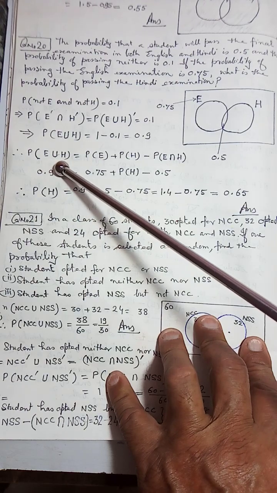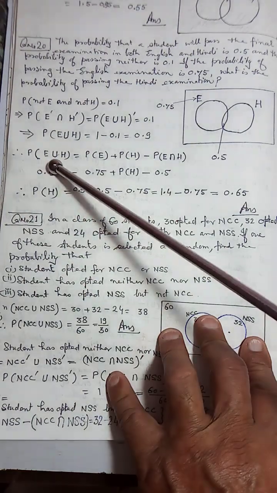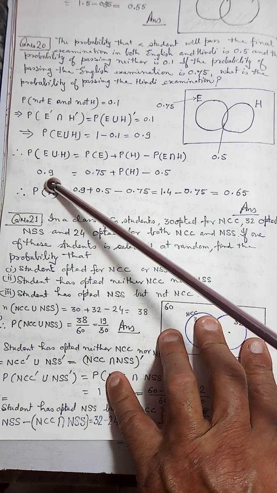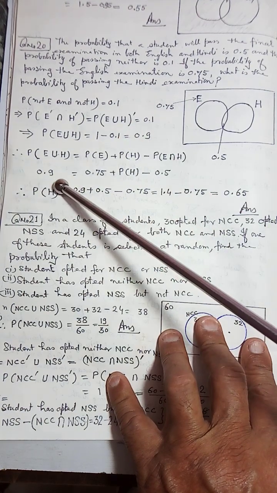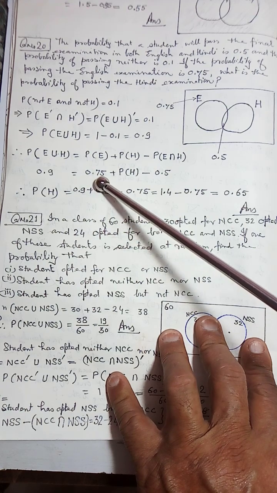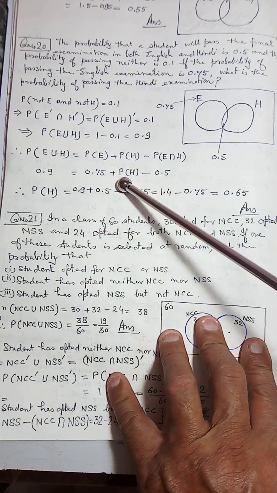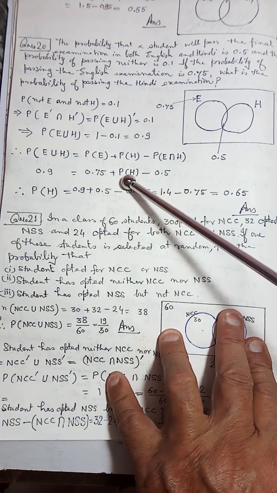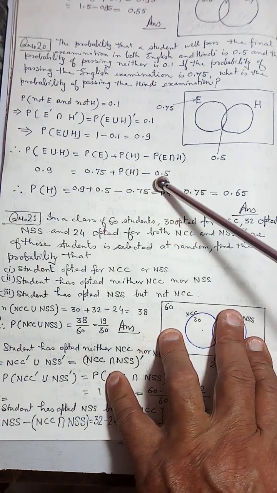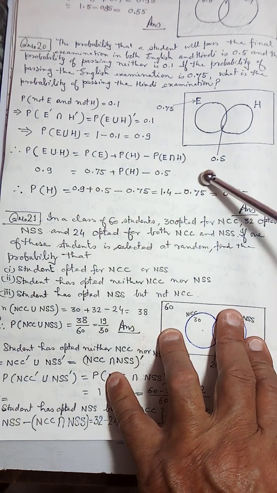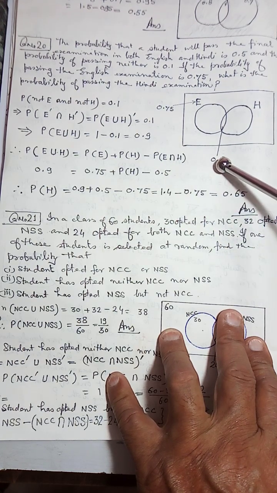Here we have already worked out the probability of English union Hindi, that will be equal to 0.9, and probability of English that is given 0.75. Probability of Hindi is to be determined, and the probability of English intersection Hindi is 0.5. It is mentioned here.